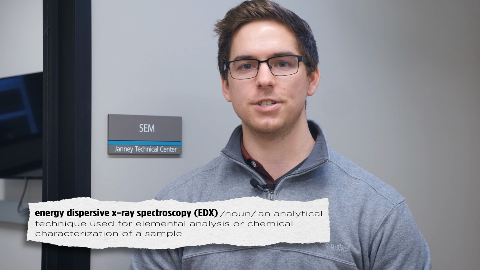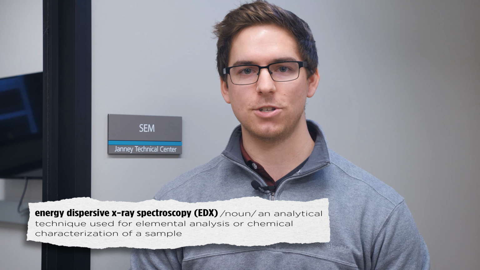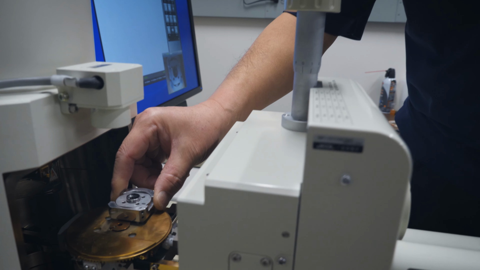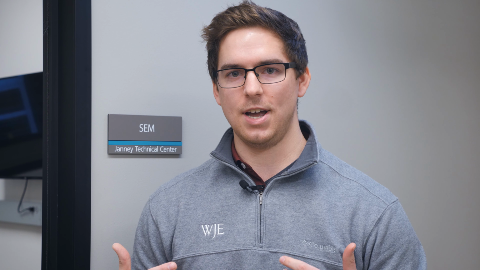Another particularly useful tool for this SEM is the energy dispersive X-ray spectroscopy, also called EDS or EDX. This allows us to look at the elemental constituents of particular samples or deposits that we place inside the SEM chamber. This is particularly useful in determining elements that may be present in identifying corrosion or material degradation.